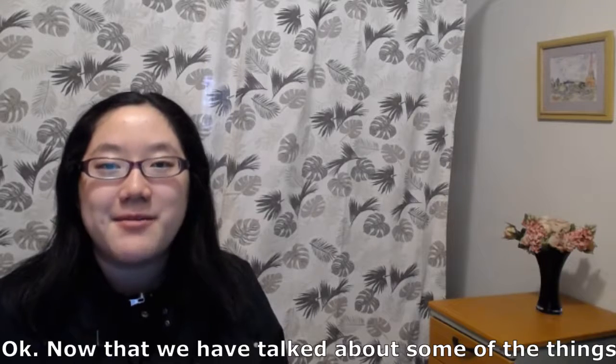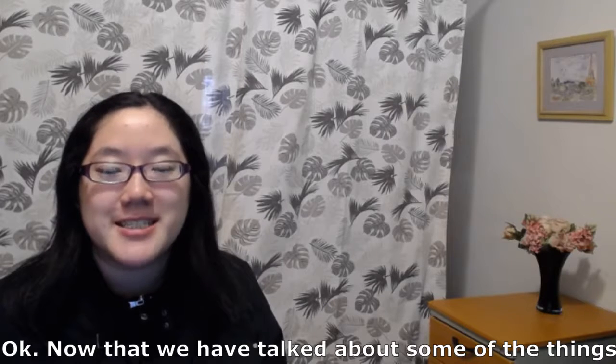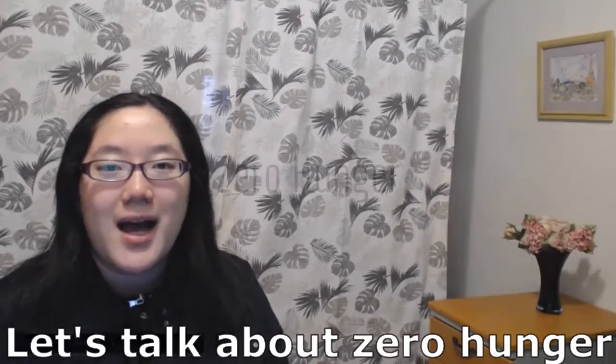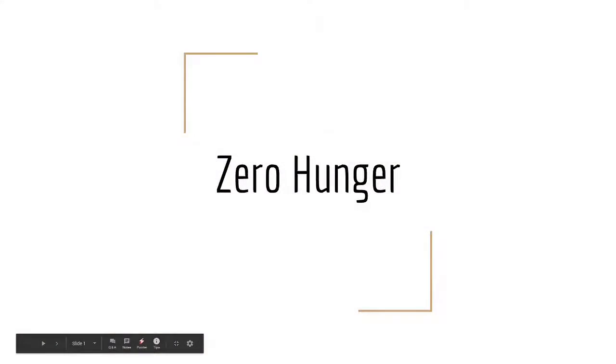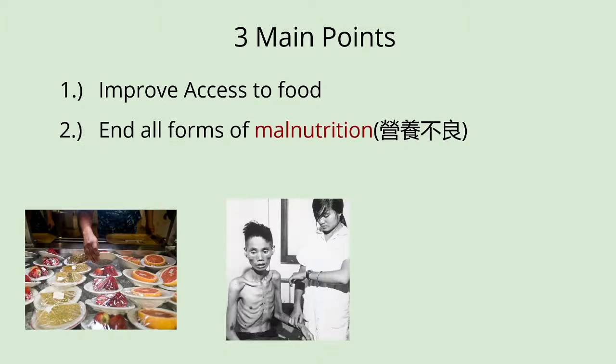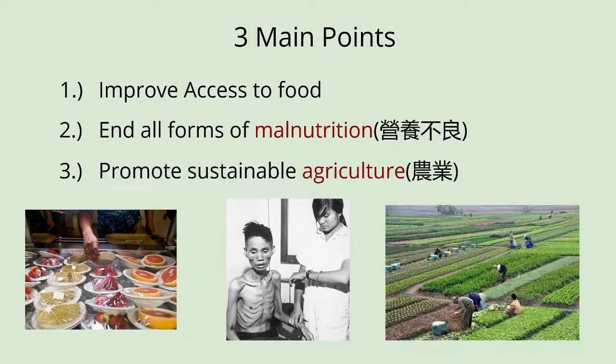Okay, now that we've talked about some of the things for sustainable cities and communities, let's talk about zero hunger. So, zero hunger has 3 main points. Number 1, improve access to food. Number 2, end all forms of malnutrition. Number 3, promote sustainable agriculture.